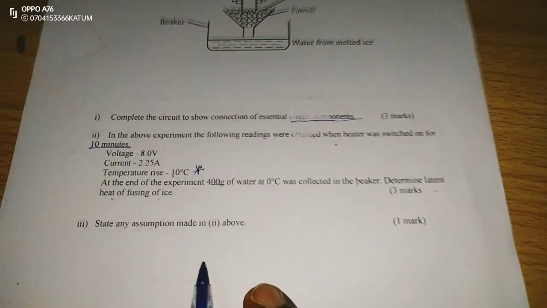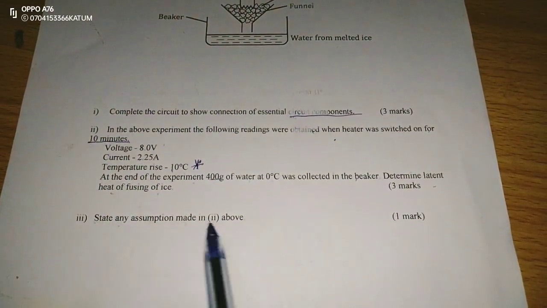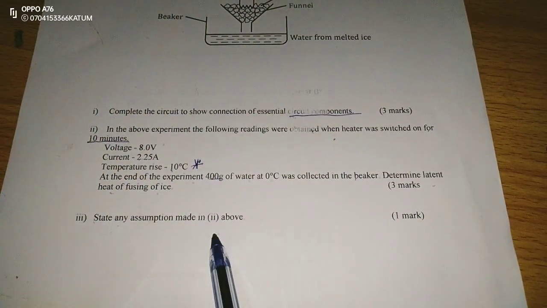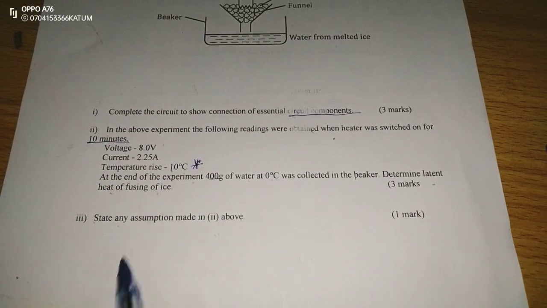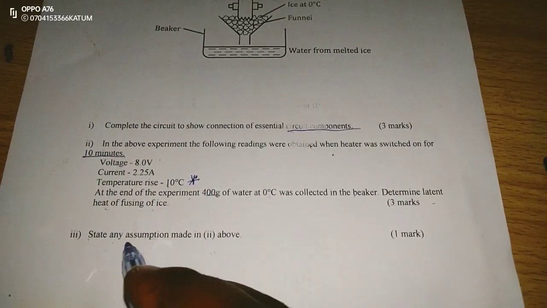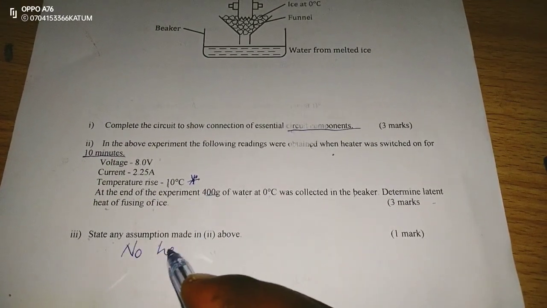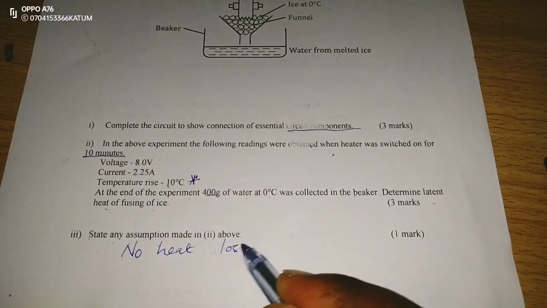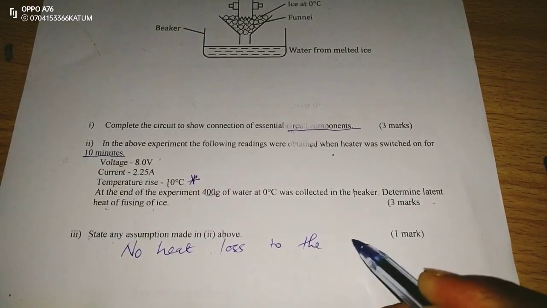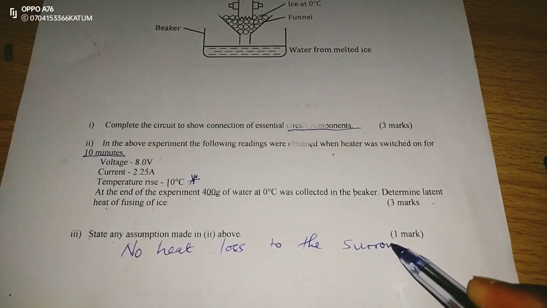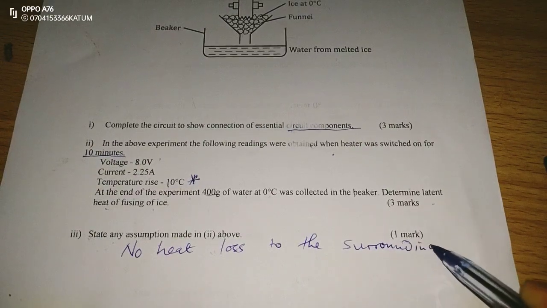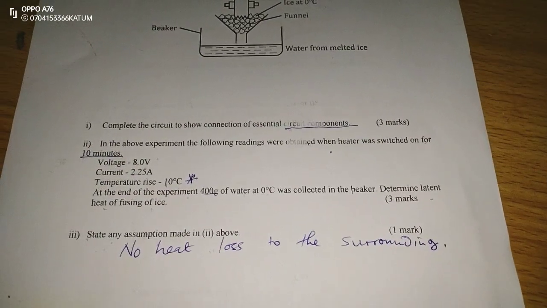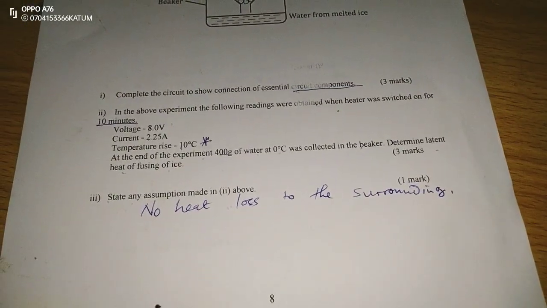Therefore, one of the assumptions is that there is no heat loss to the surrounding. Let me now calculate the above.